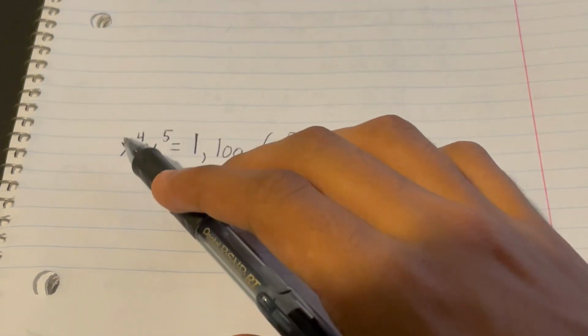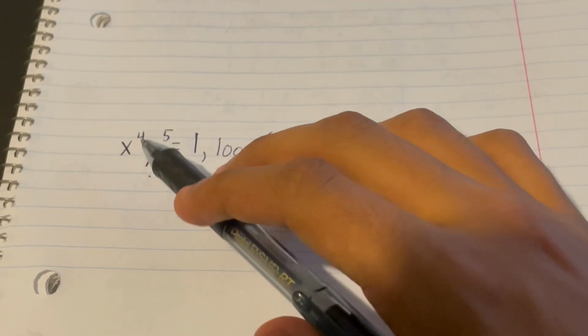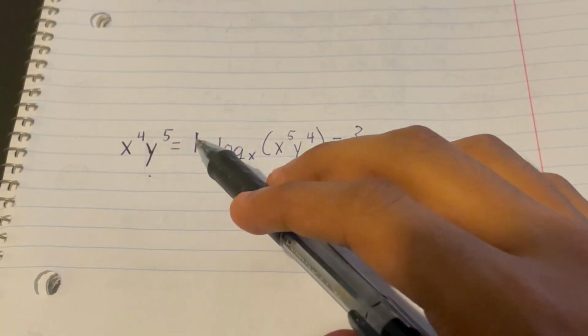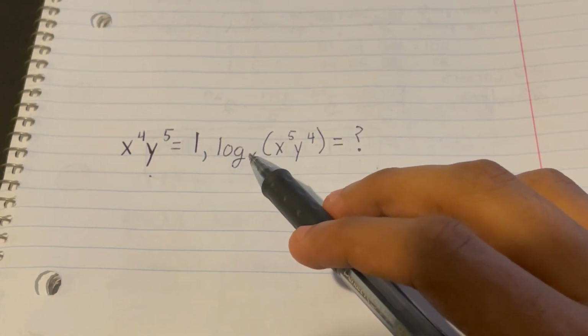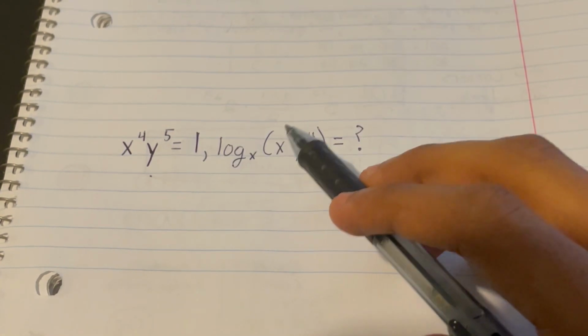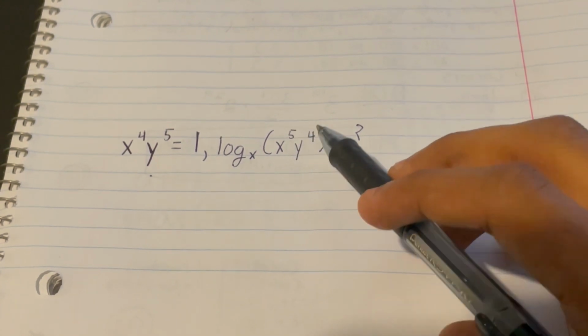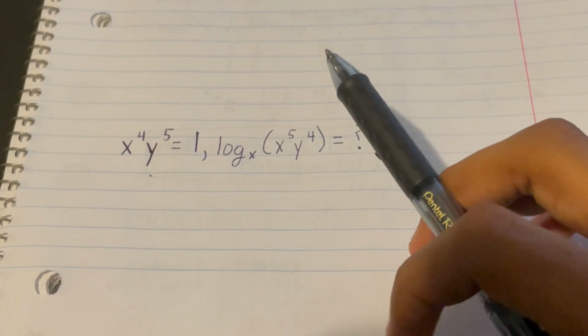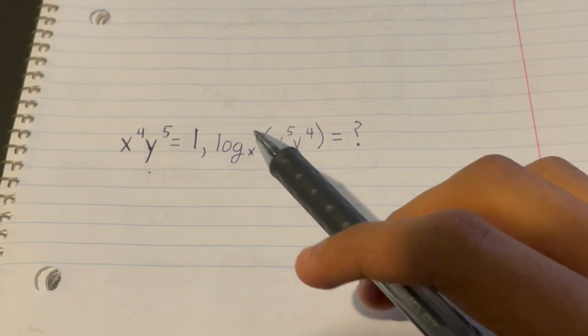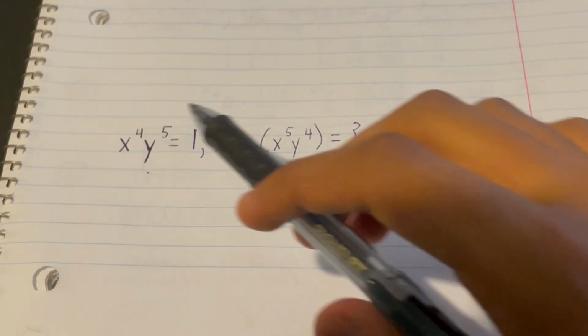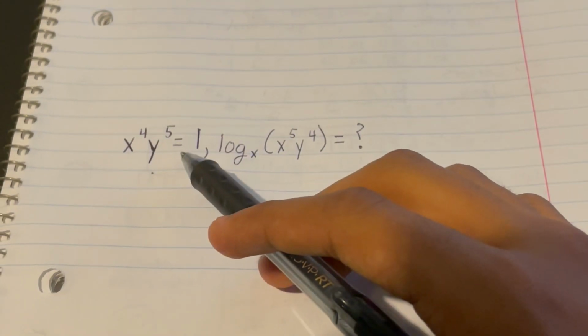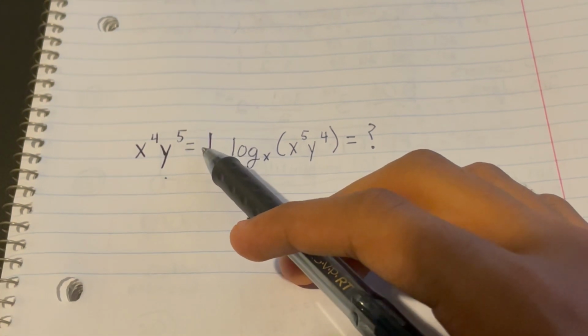We have two variables, x and y, such that x to the fourth times y to the fifth equals 1, and we have to find the logarithm of x to the fifth times y to the fourth base x. So in a problem like this, maybe we can take the given equation and try taking the log of both sides for it. Now, what base are we going to use?